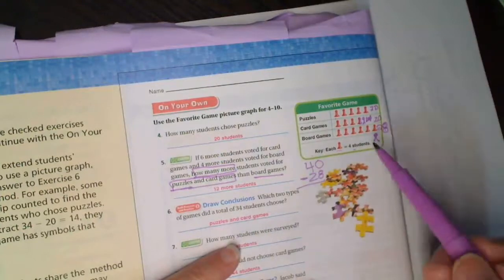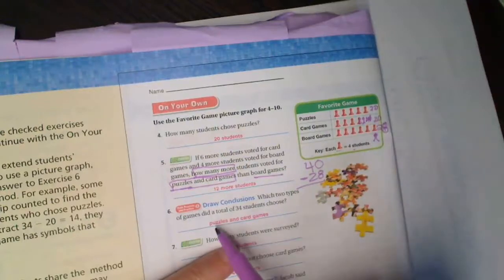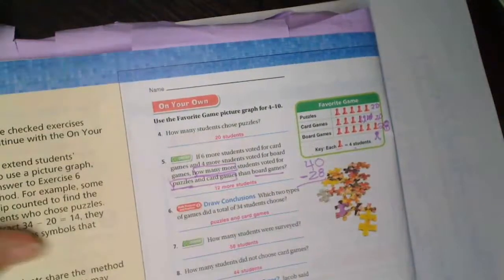Which 2 types of games did a total of 34 students choose? Well, if I had to go to the original numbers, which was 20 and 14, I would get puzzles and card games. Alrighty. I was more concerned of adding, which was number 5. You guys were really, really confused with that one.